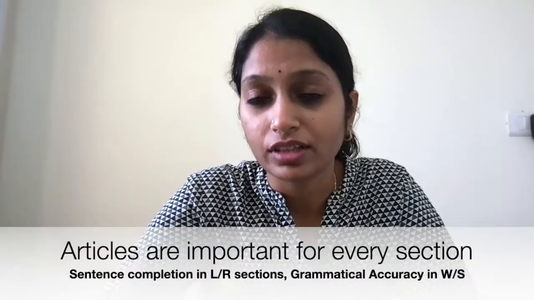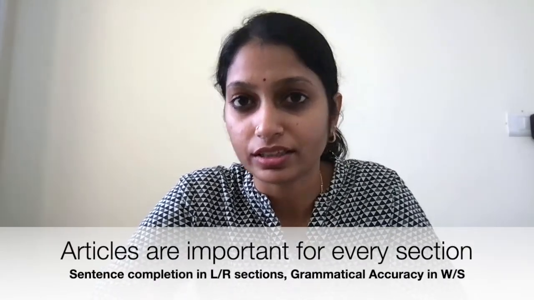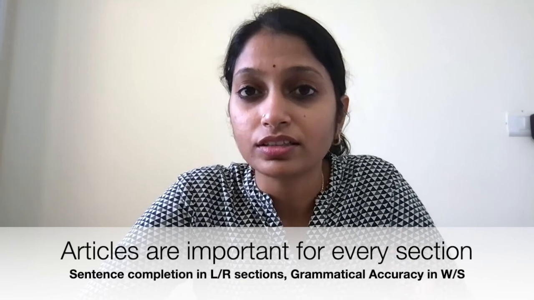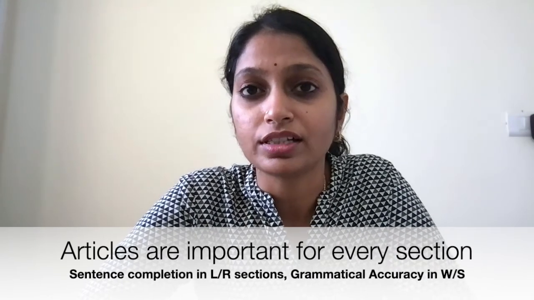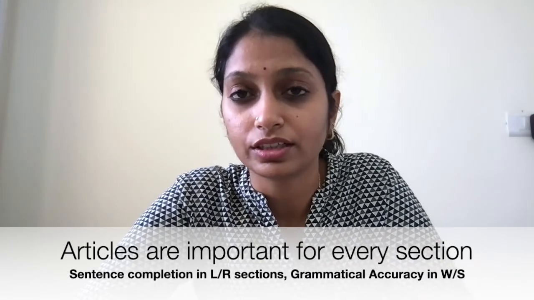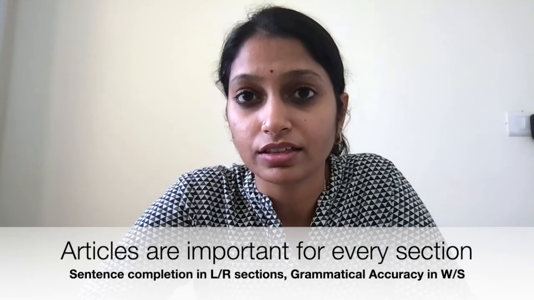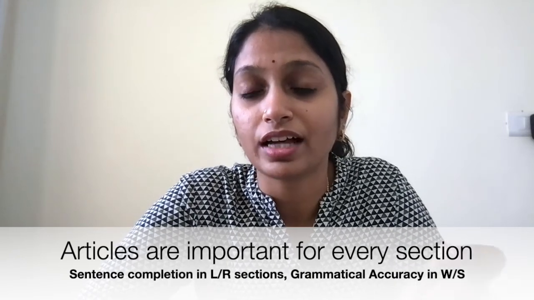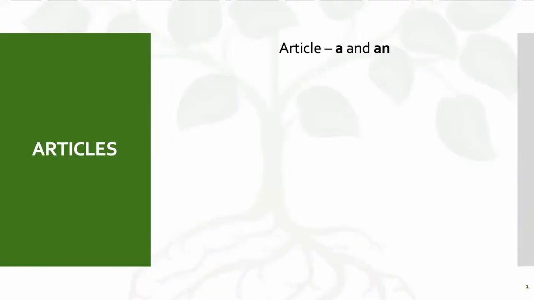So let me get started with this concept of articles. Knowing how to use articles means that you use grammar correctly, and that is a scoring component in your writing and speaking areas. And articles are also important for you to understand because in your listening and reading tests, if you're completing sentences, you should be using articles at the right places or should not be using them if not correct. So let's deep dive a little into when a and an are used.